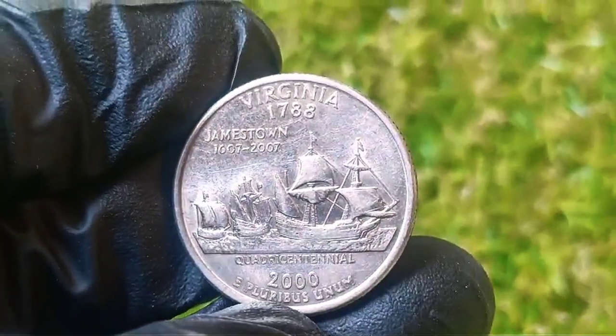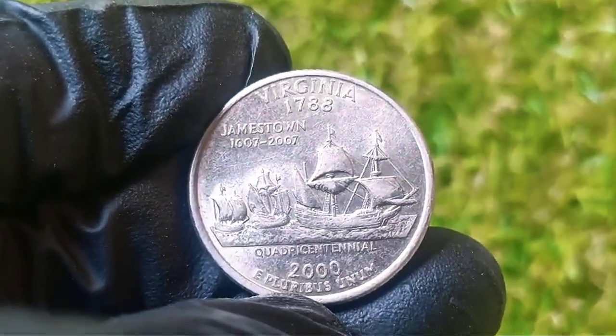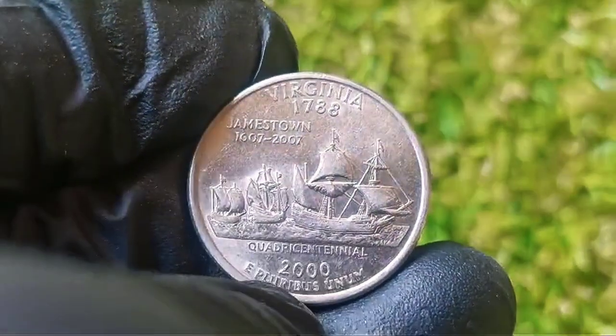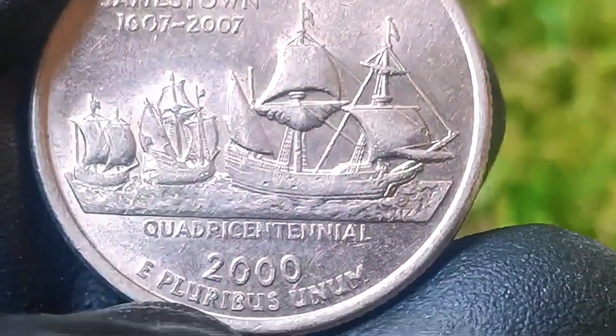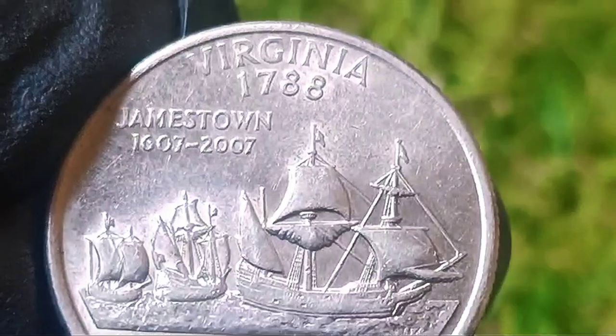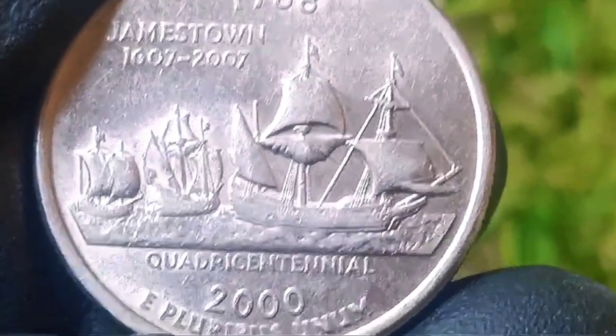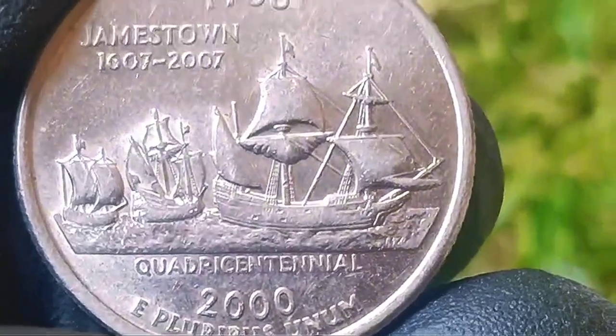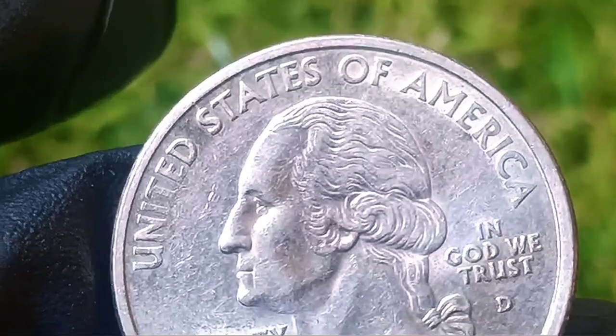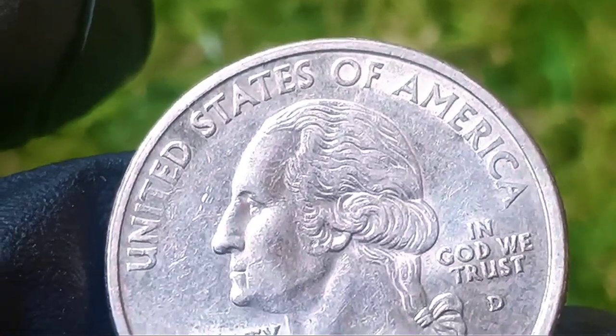Next, the 2000 P Virginia State Quarter is part of the United States Mint's 50 State Quarters program, which ran from 1999 to 2008. This program was initiated to celebrate the history and culture of each state, and the Virginia Quarter is the 10th in the series. Virginia, known as the Old Dominion, has a rich history as one of the original 13 colonies.